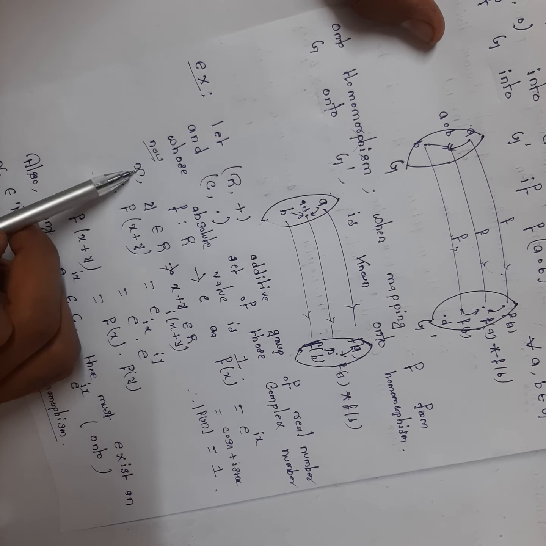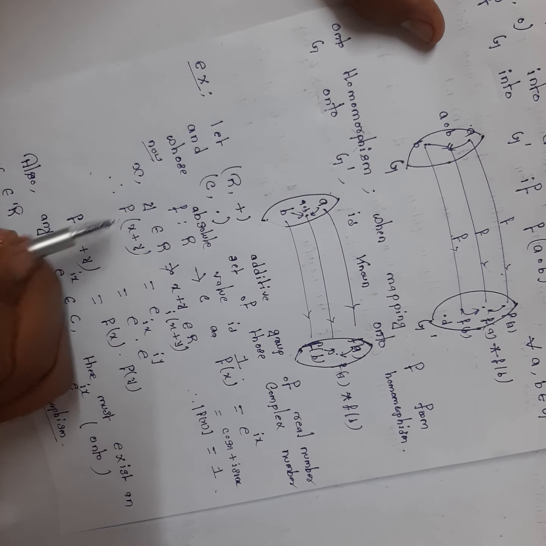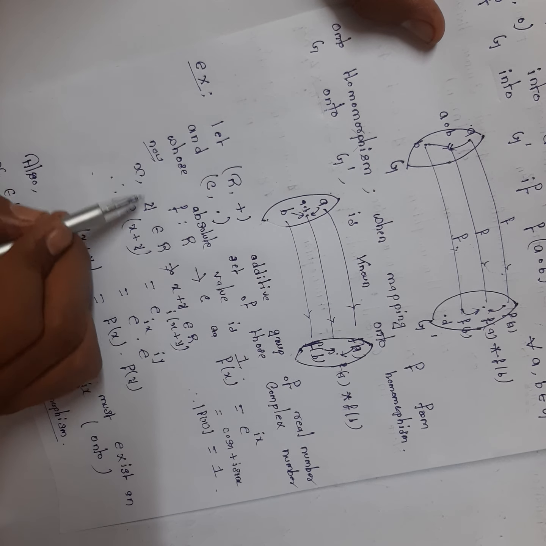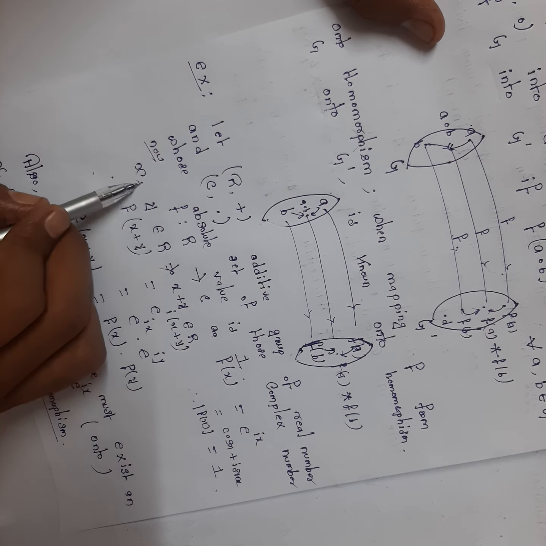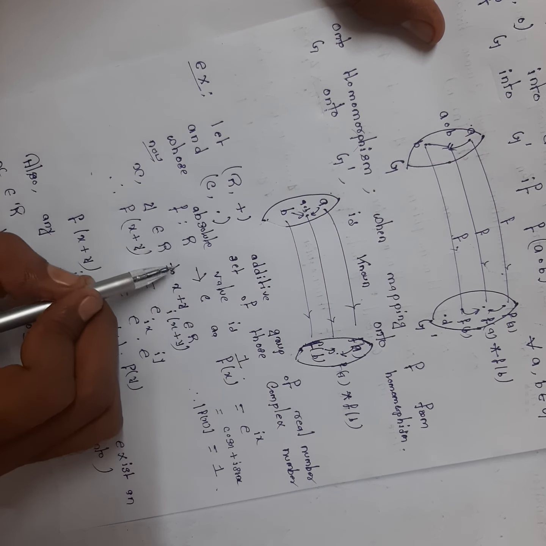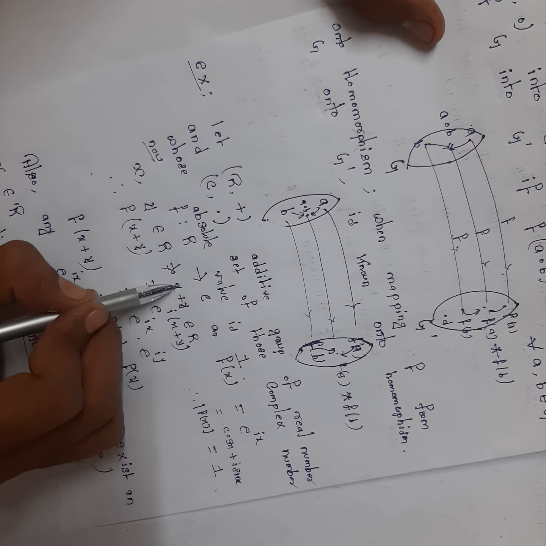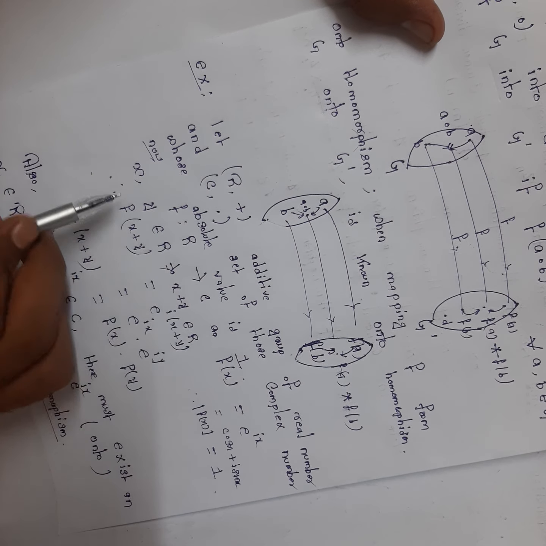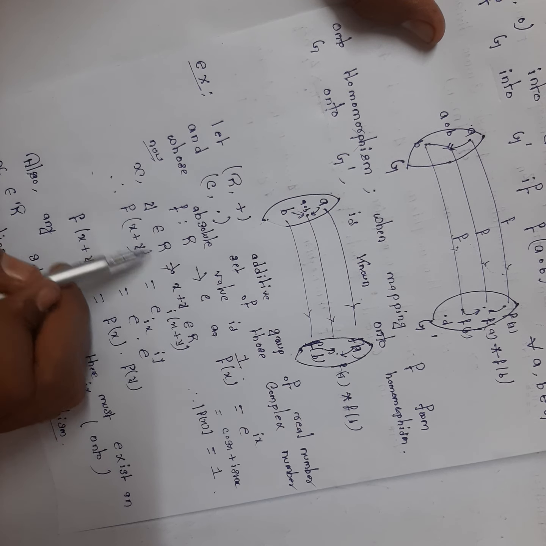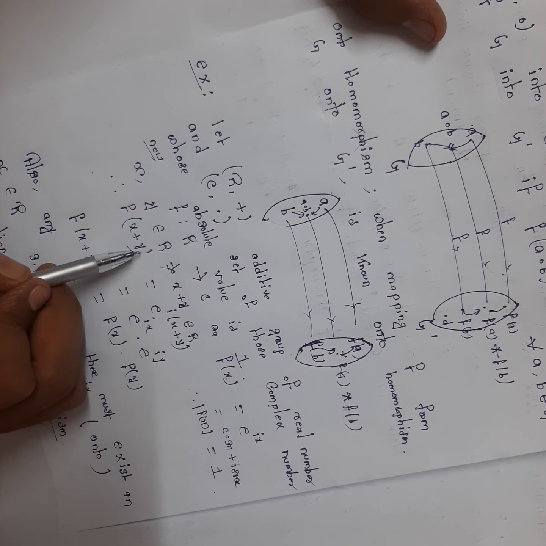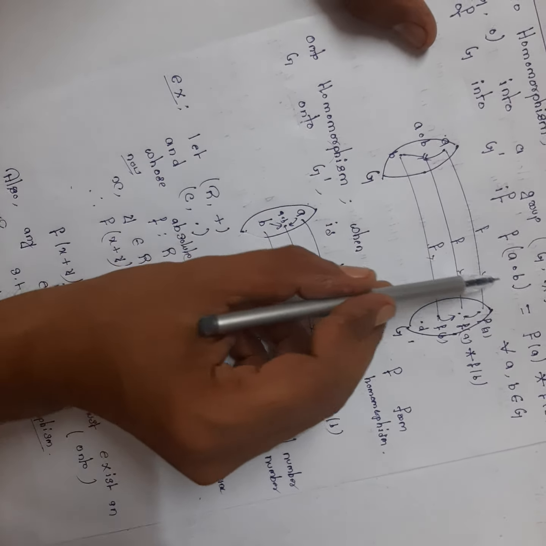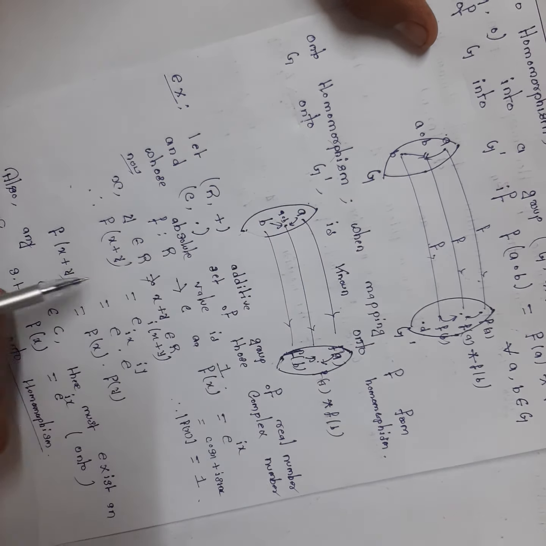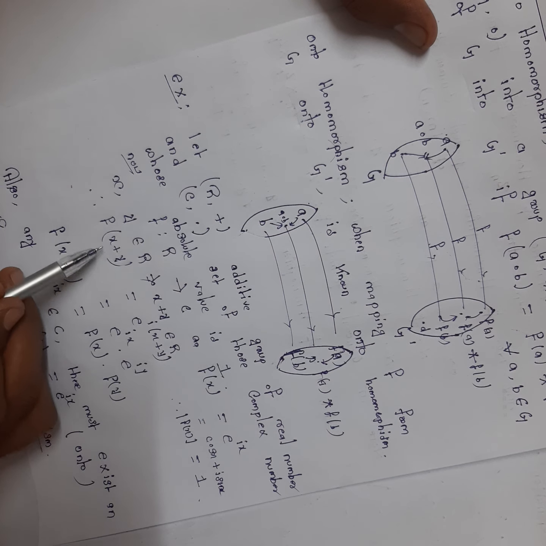Now for checking homomorphism, let us take any two members of the real numbers, x and y are members of R. By closure property, x plus y is also a member of R. Now f(x plus y), because we are going to check a operation b. Now a plus b or x plus y.